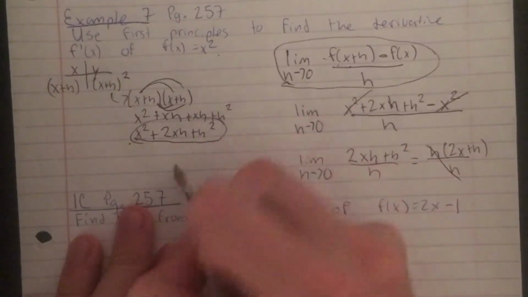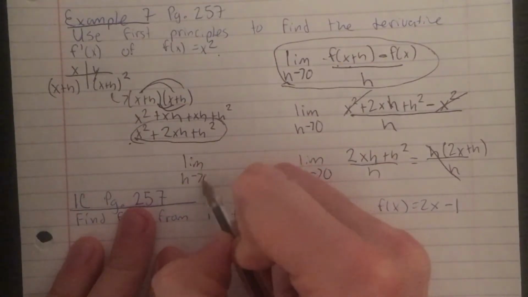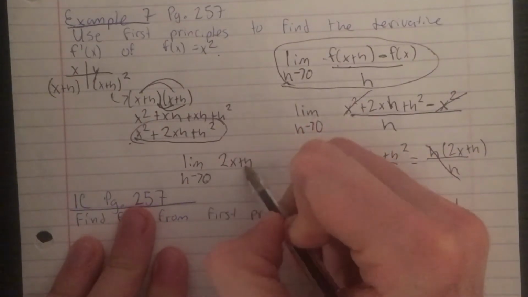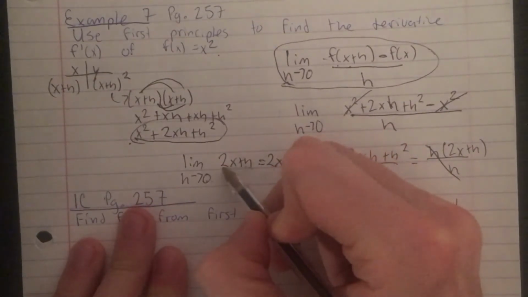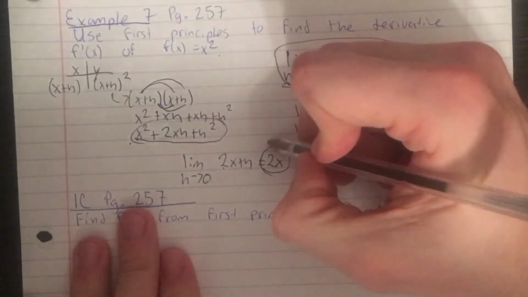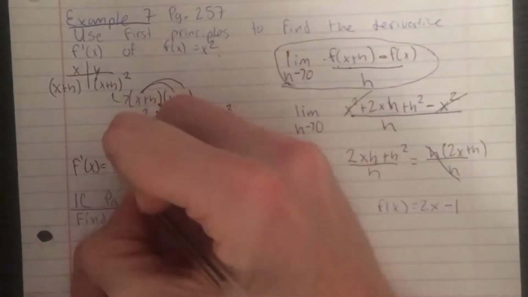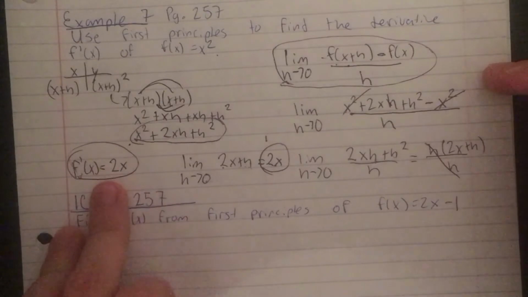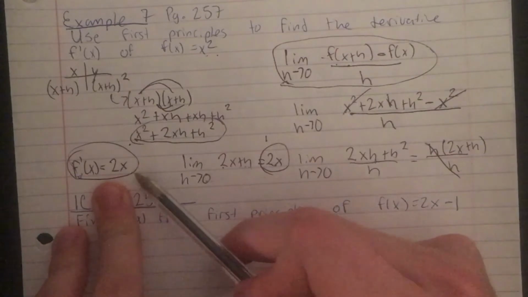So now what we're really doing, I need to write this over here. I'm out of room, I apologize. So the limit as h approaches 0 of 2x plus h. If we substitute 0 in for h, it's going to be 2x plus 0, which is just 2x. So f prime of x is just 2x, which we've looked at a few different ways the past couple classes. The derivative of x squared is 2 times x.